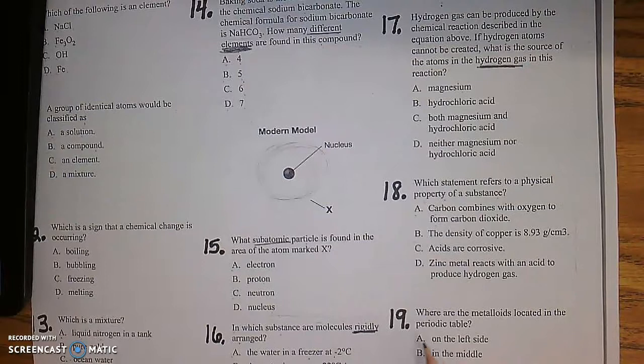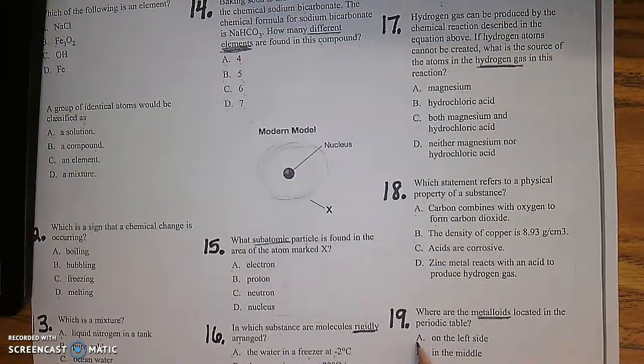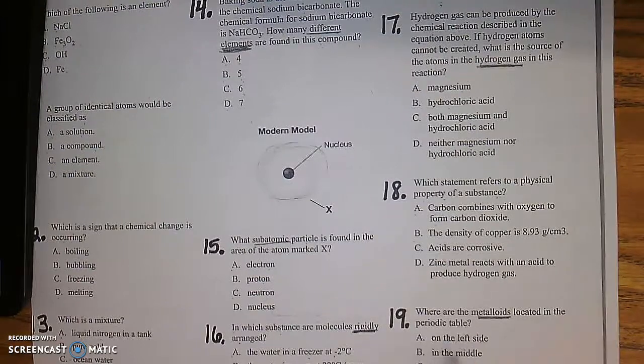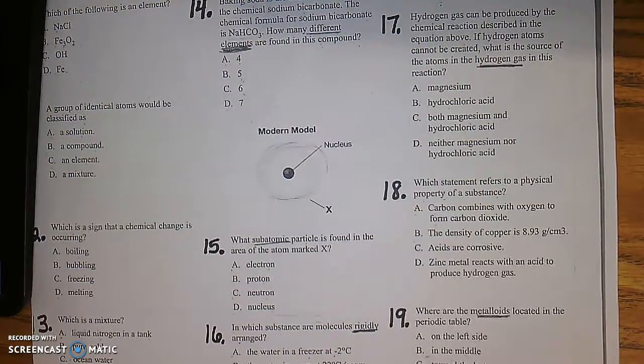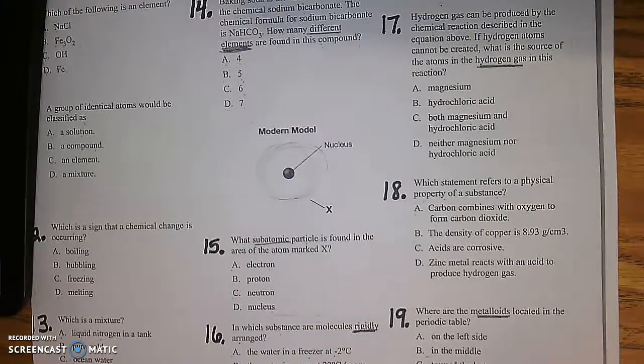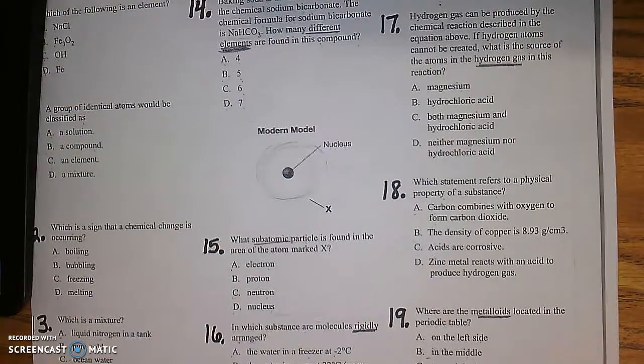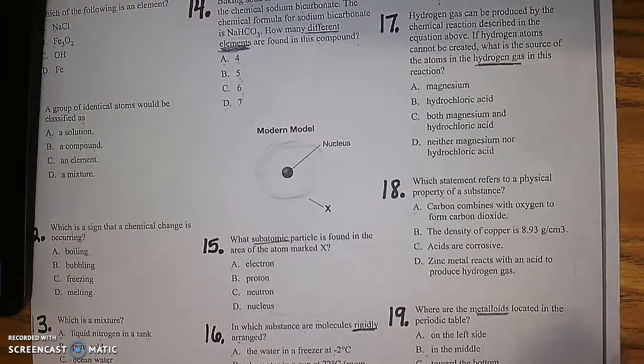Number 19. Where are the metalloids located on the periodic table? A, on the left side, B, in the middle, C, toward the bottom, or D, along the zigzag line toward the right side?